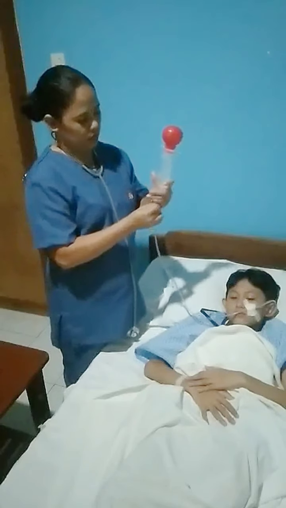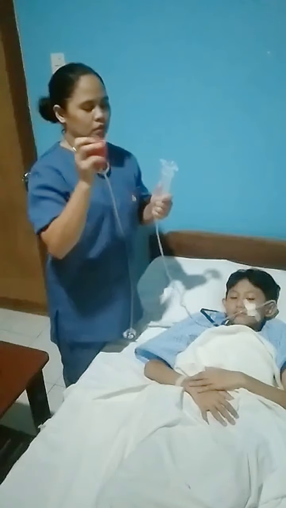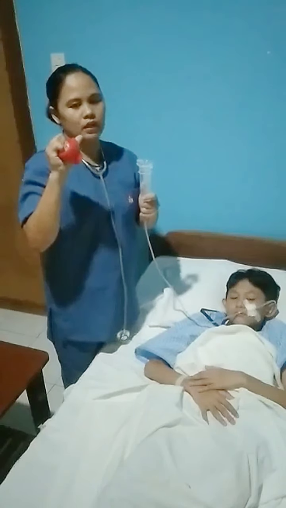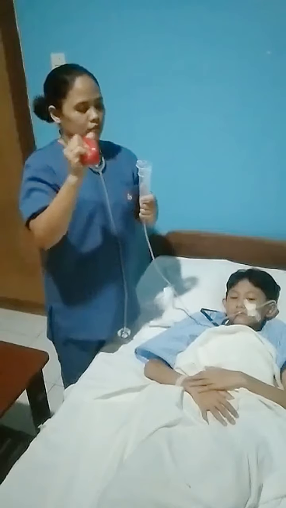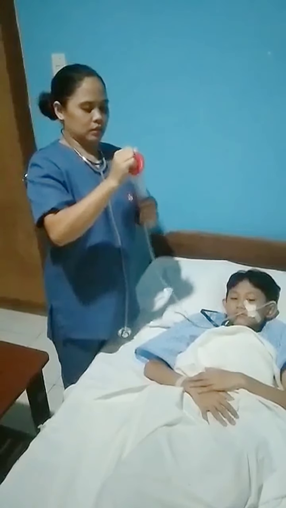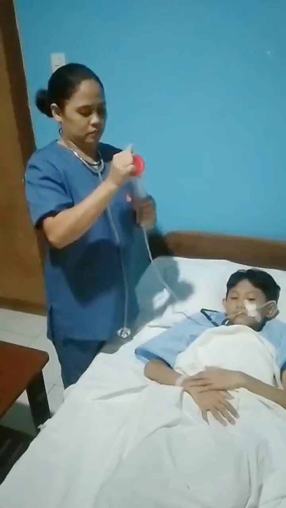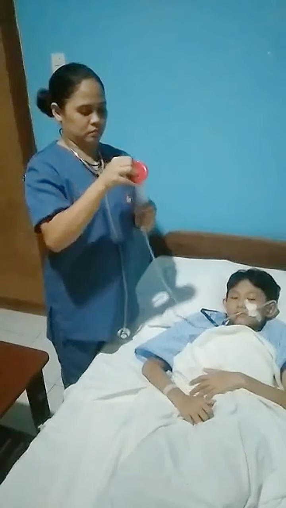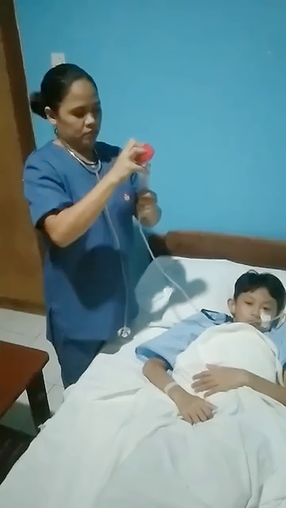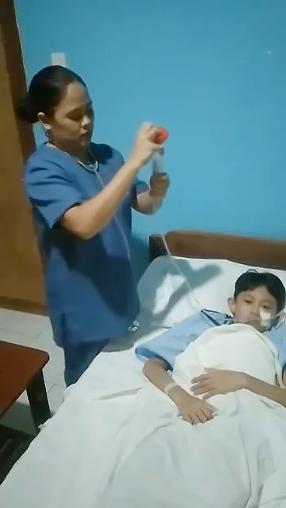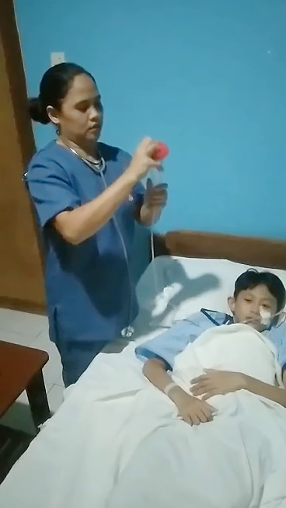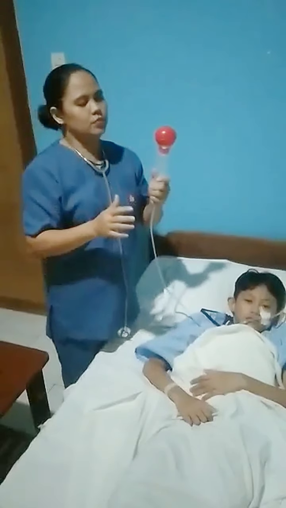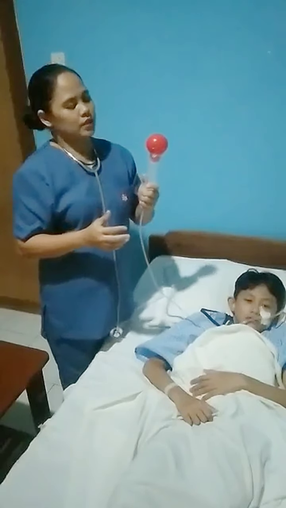Kink, open the cover, press the cover to create a suction or a vacuum effect. Put it back. Release the kink, and then check the aspirate and measure the residual.